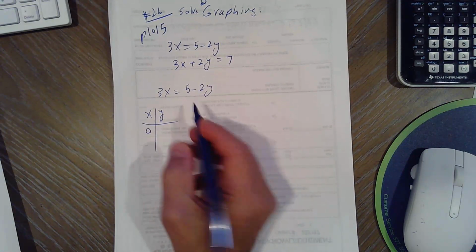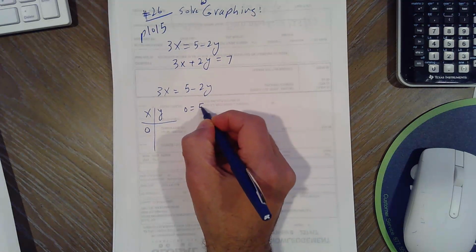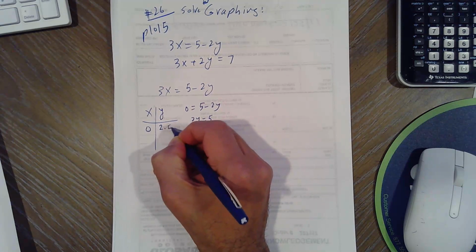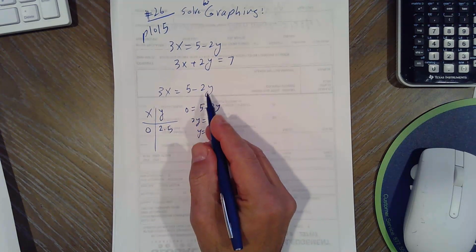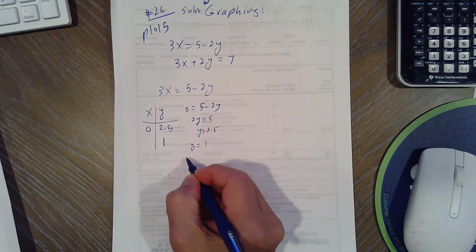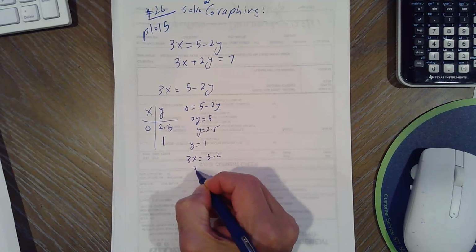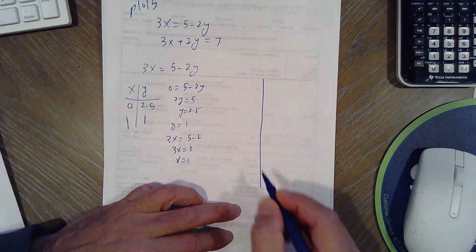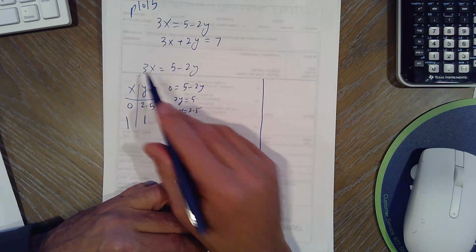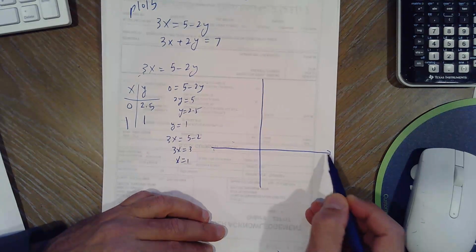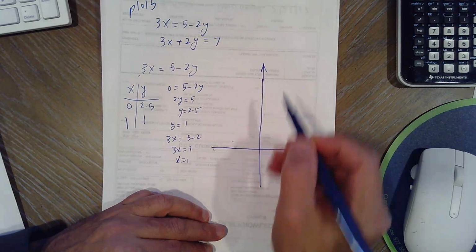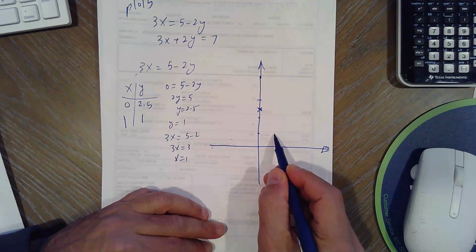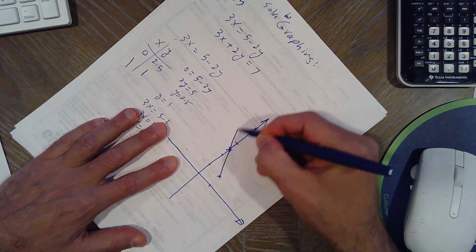Well, if x is 0, it's okay, it's not that bad. So you get 2y equals 5, y equals 2.5. And if y is 1, 3x is 5 minus 2, 3x equals 3, x equals 1. I picked 1 because 5 minus 2 is 3, which is divisible by 3, just to make my life easier. So 0, 2.5, and then 1, 1. And this is the first line.